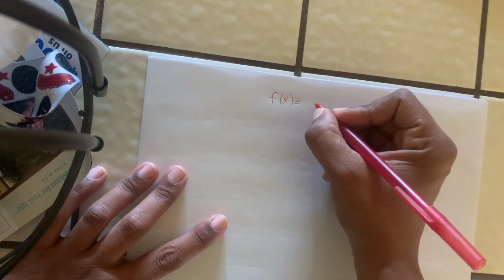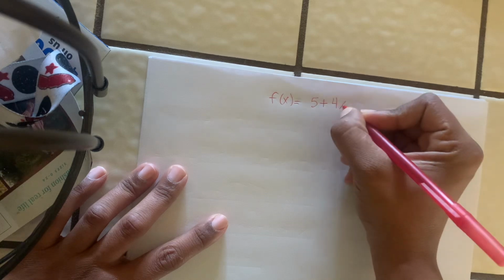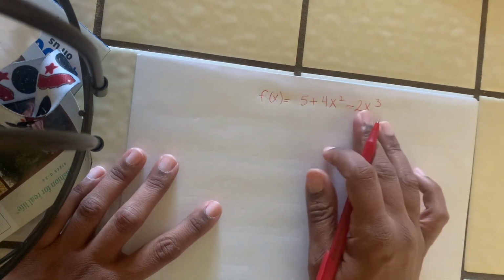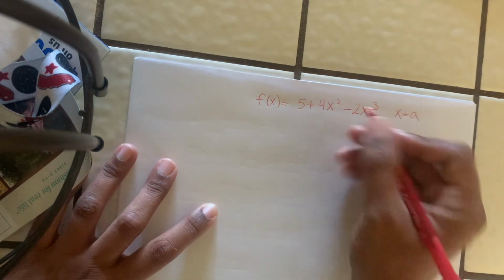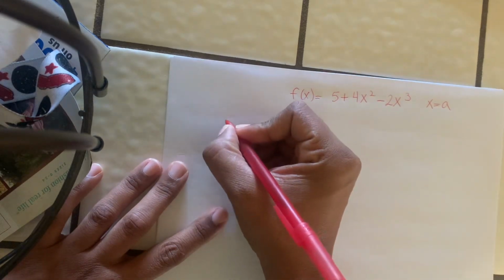All right, so I think for some folks, the problems that have third power or greater are creating some issues. So let me show one more example. Imagine I have, I don't know, 5 plus 4x squared minus 2x cubed, and I would like to find the tangent slope at x equals a. I'm going to show first using the alternate method, right?